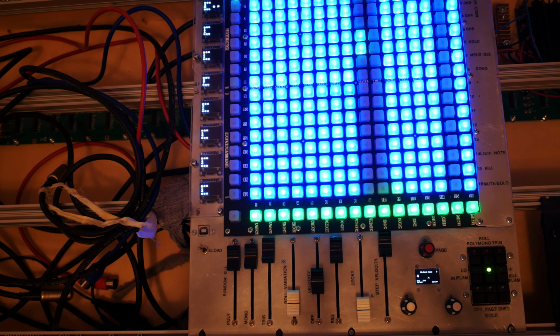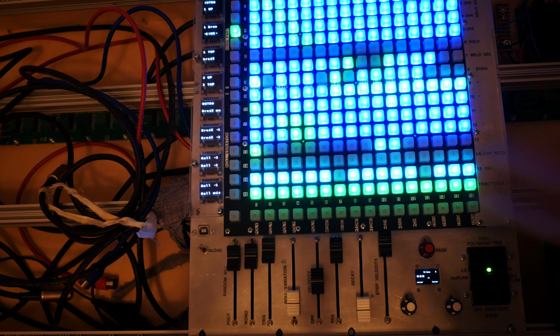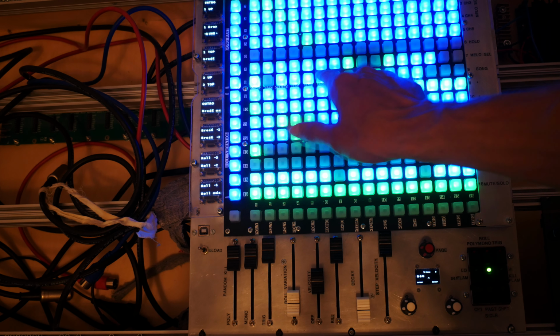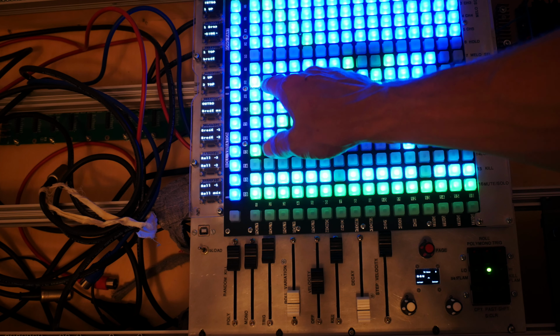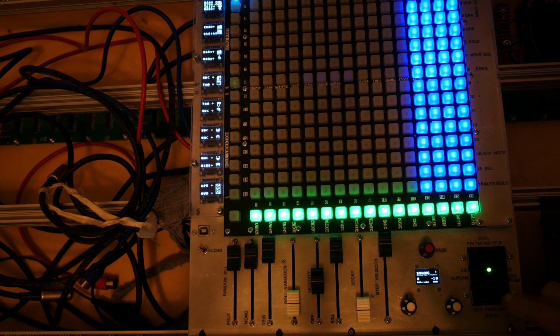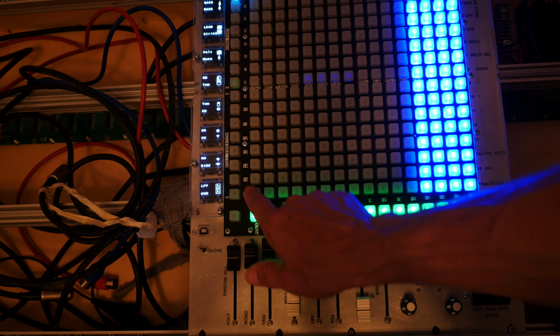Are there other things? Yeah, one other thing. Here is, for example, one moment. I change the loop length of the sequencer to shorter.